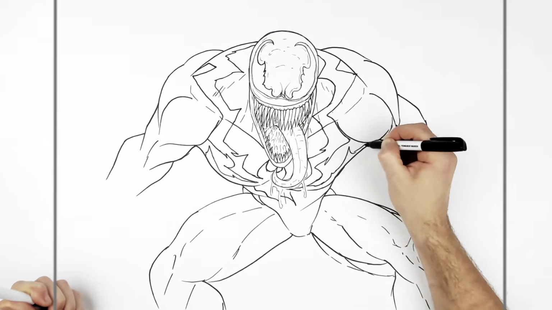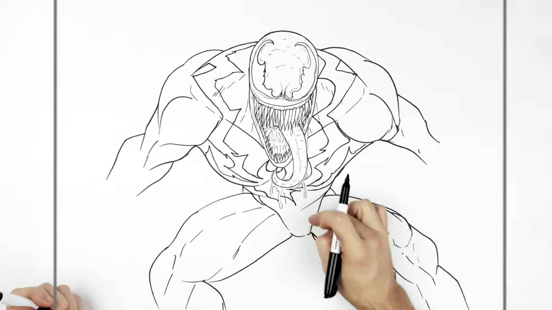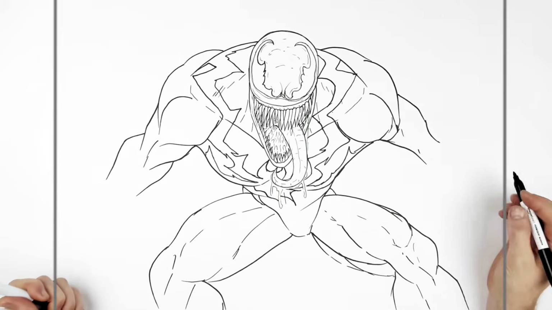Another one here, so white, and then white, black, black. The rest is black then.